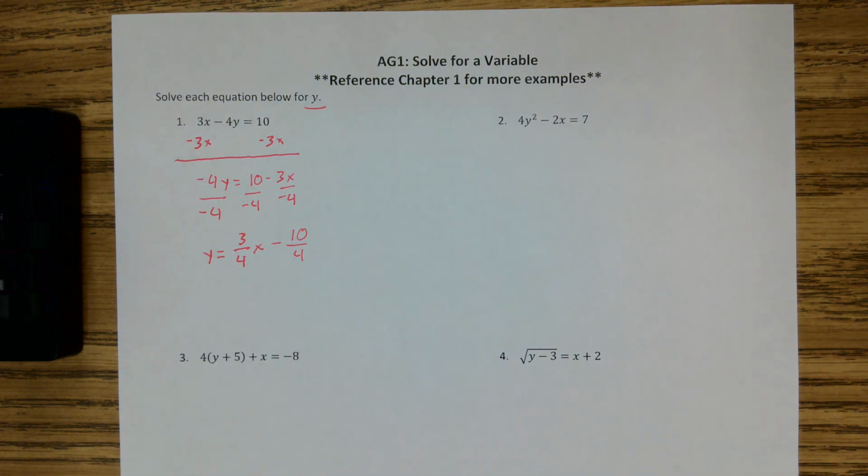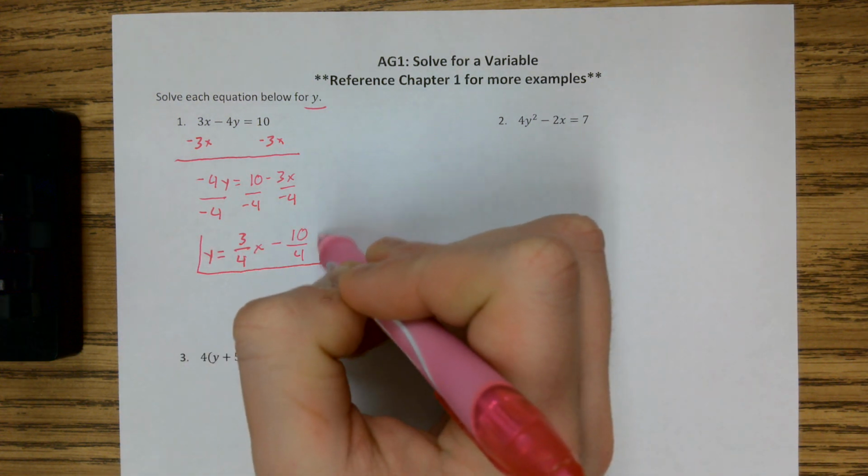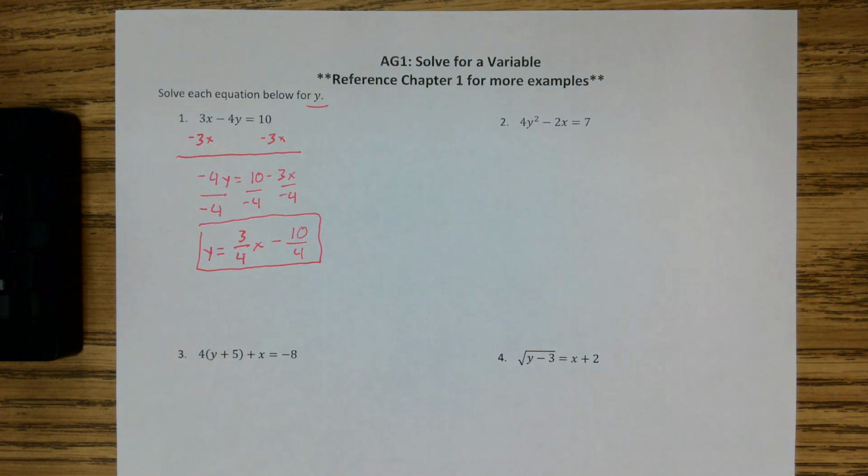All right, so pretty straightforward. If you want to simplify into decimals, you can, but I think it's easier just to leave it as a fraction. There's a lot of things to play around with there.